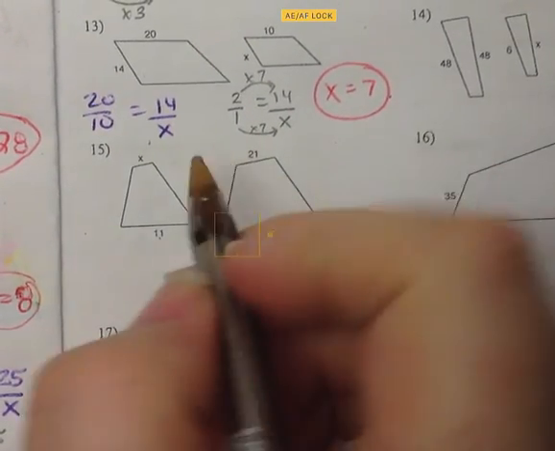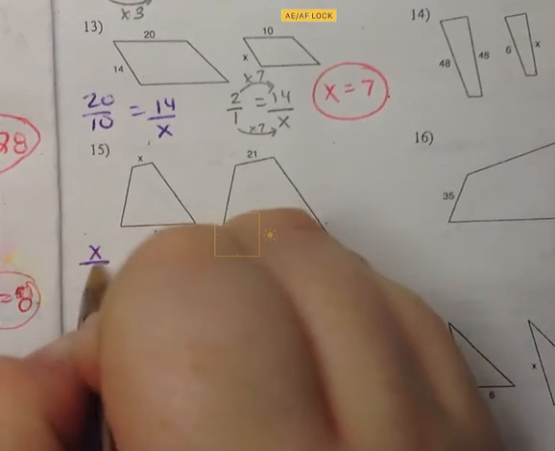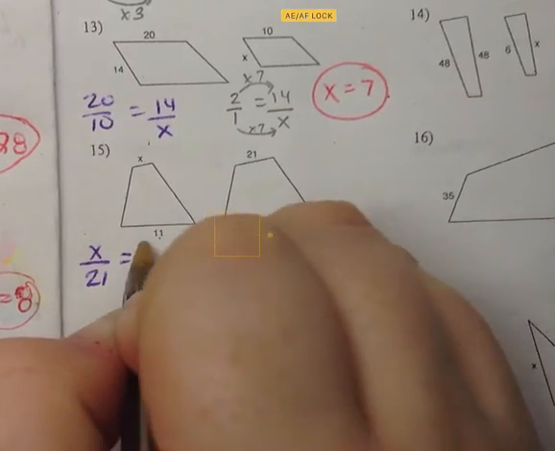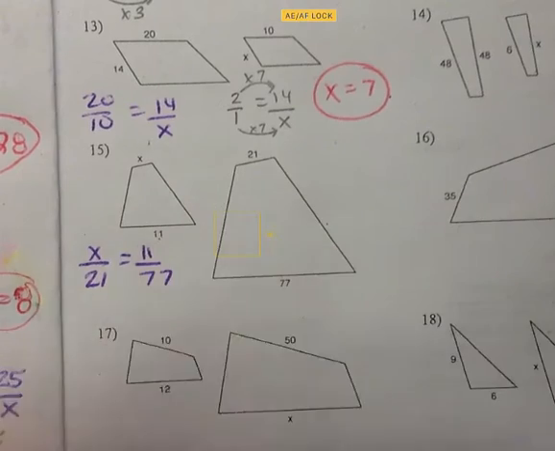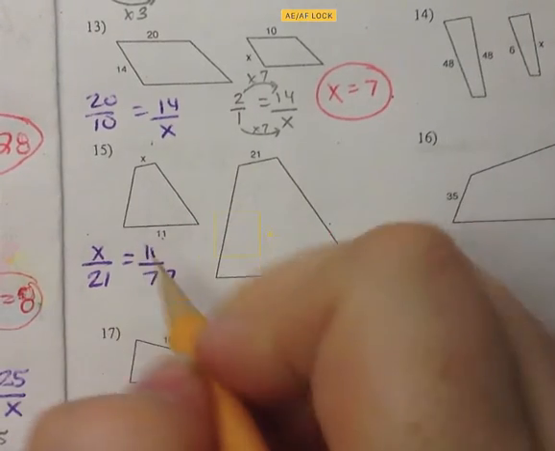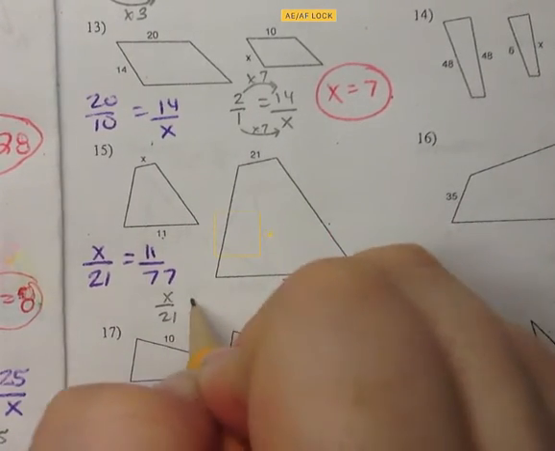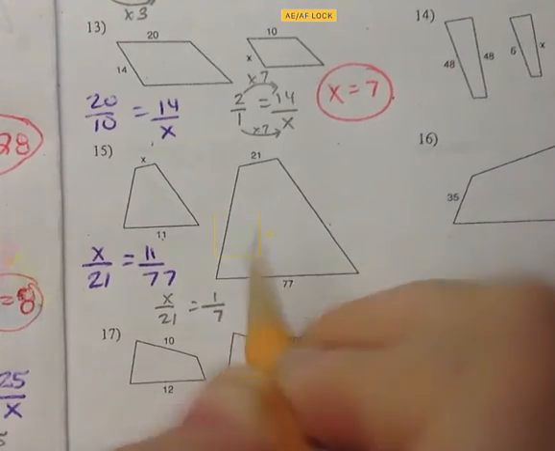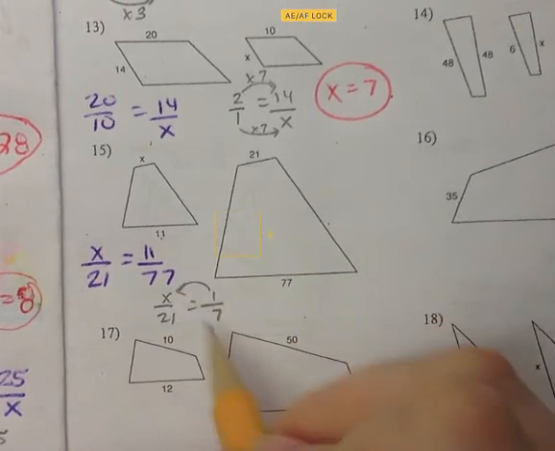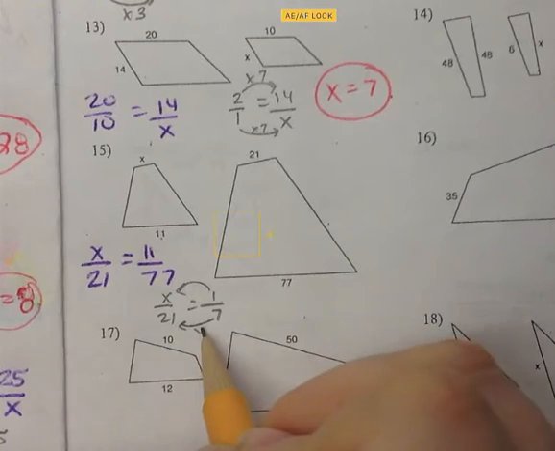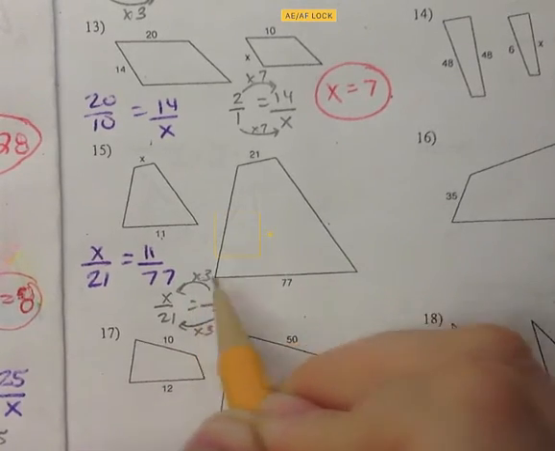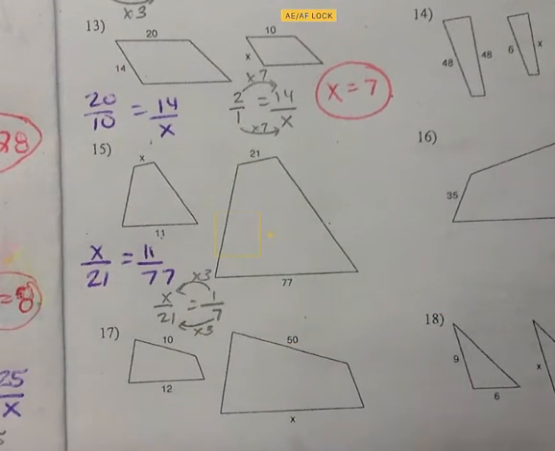15, we have x over 21 equals 11 over 77. So we have really x over 21 equals 1 over 7. So from 1 to x, 7 to 21, we have to multiply by 3. Multiply by 3. So x is equal to 3.